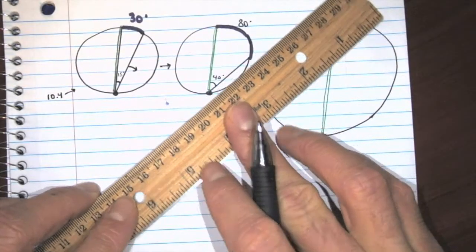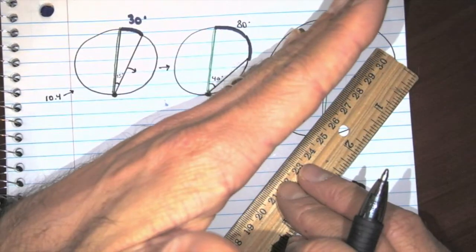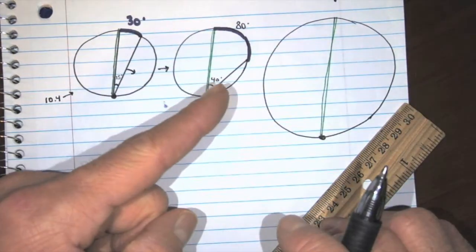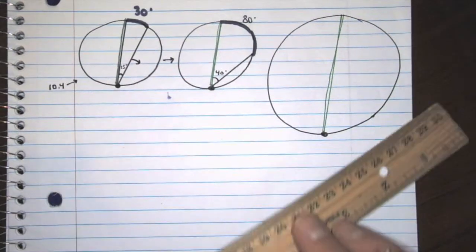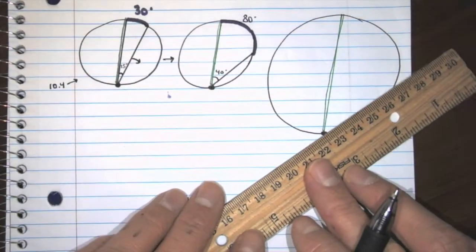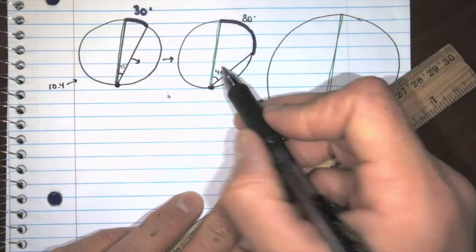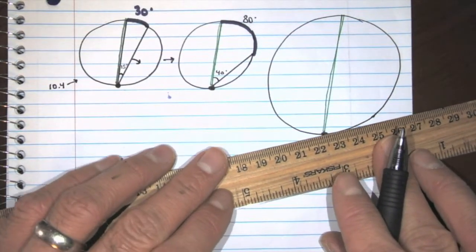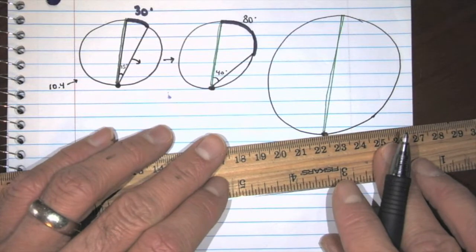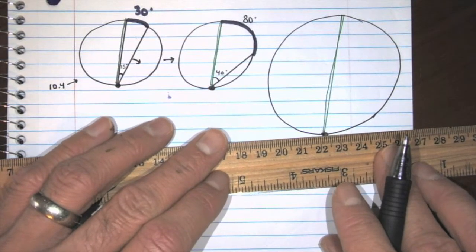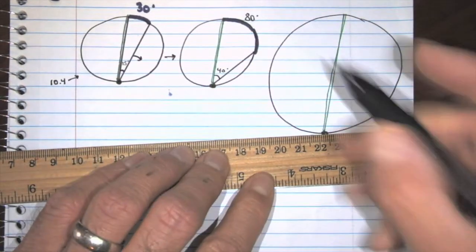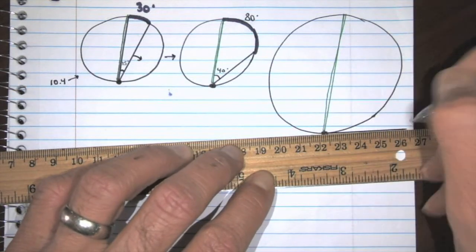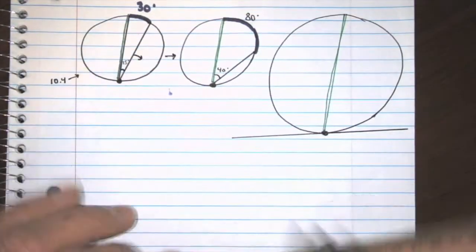I'd like you to open it up so it's actually a tangent line. So, it kind of looks like it's right here right now, you know, from the last problem, 40 degrees. I'd like you to open it so it looks like a tangent line. Ready? Well, it looks like a tangent line right there.